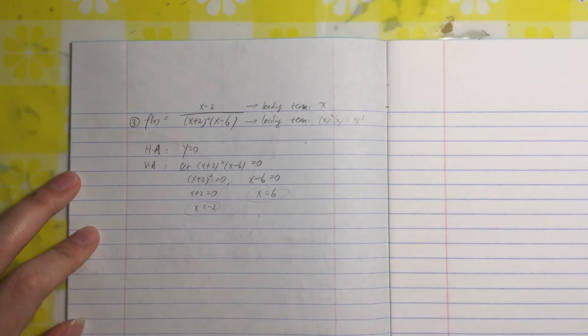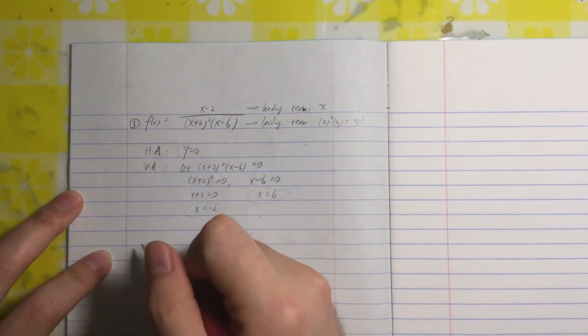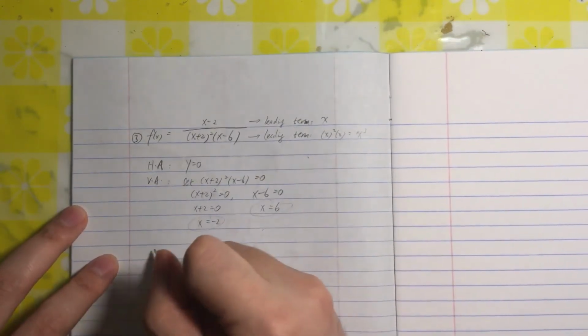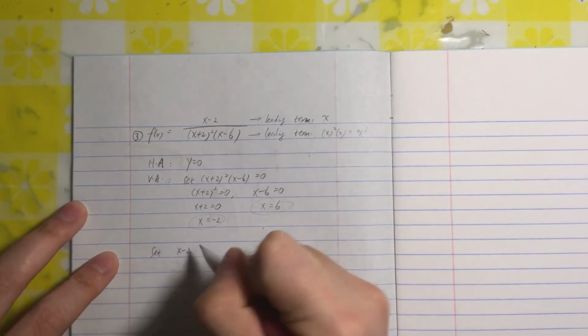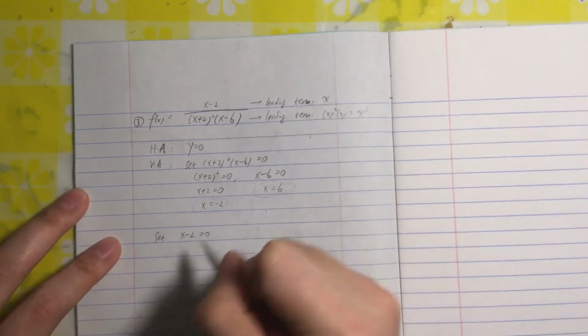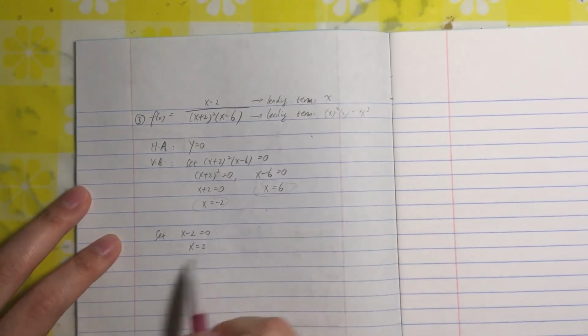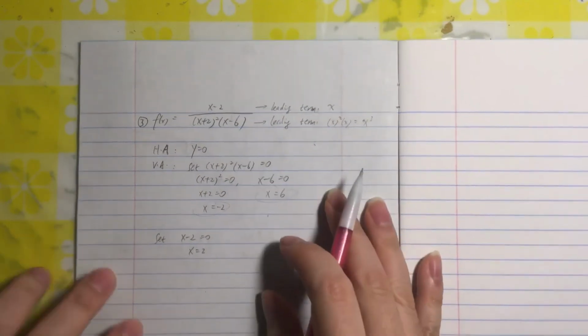Next, let's find the zeros. In order to find the zeros of a rational function, we set the numerator equal to 0. Then solve the equation for x. I get x equal to 2. That's the zero of this rational function.